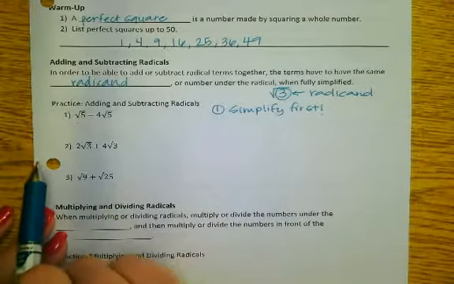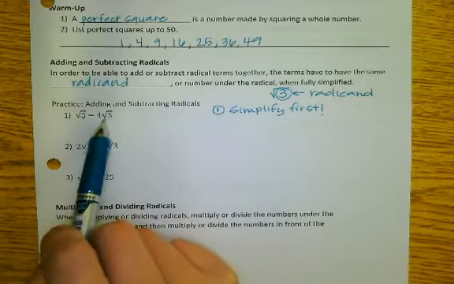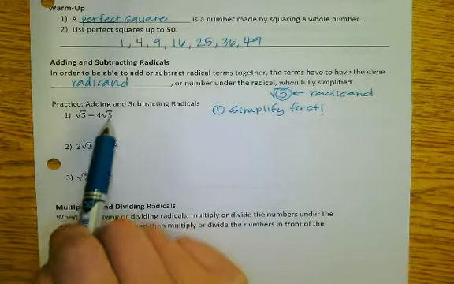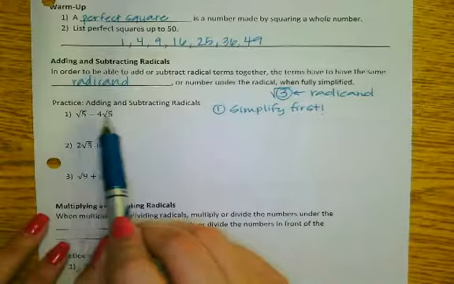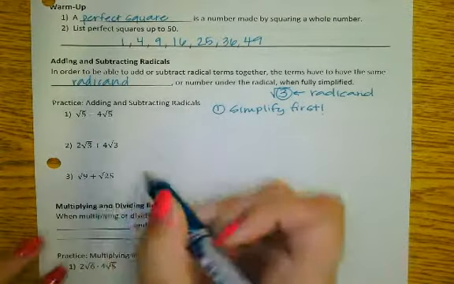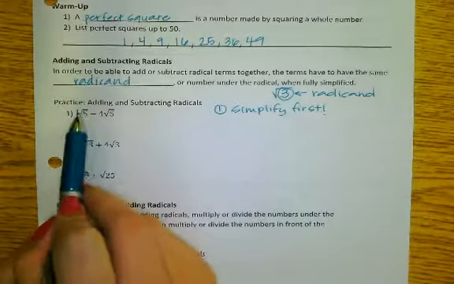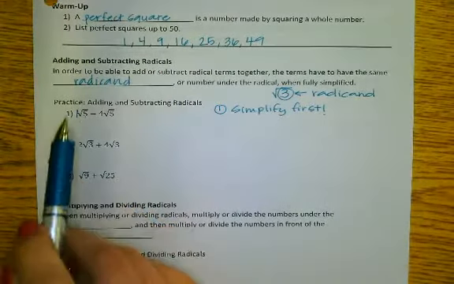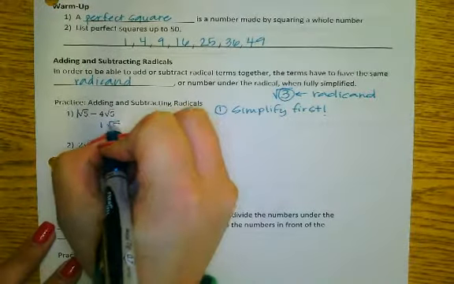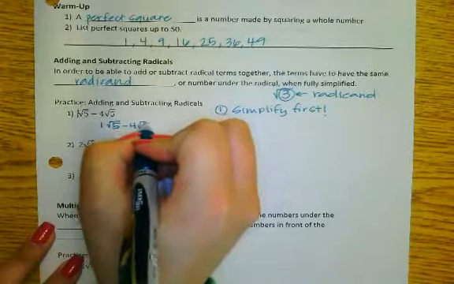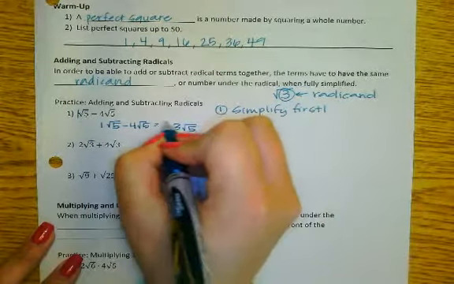So radical 5, we know that we can't simplify that. Minus 4 times the square root of radical 5, again, those are simplified. Okay, we cannot break down radical 5 anymore. So you have essentially 1 radical 5, because there's always an imaginary 1 out in front. 1 radical 5 minus 4 radical 5, which equals a negative 3 radical 5.